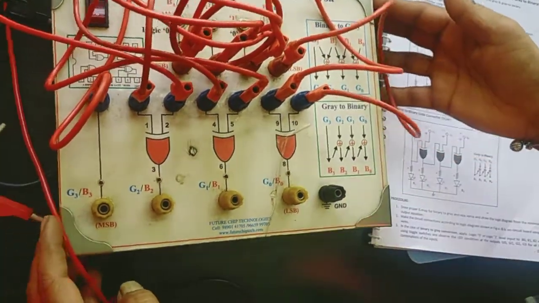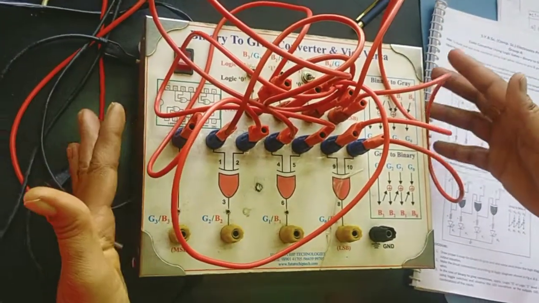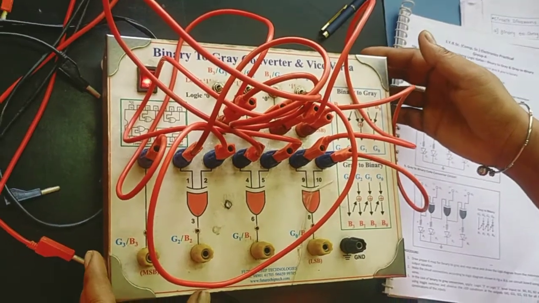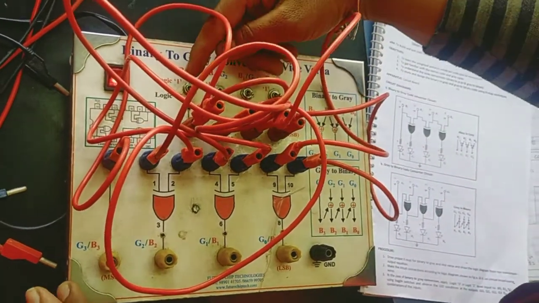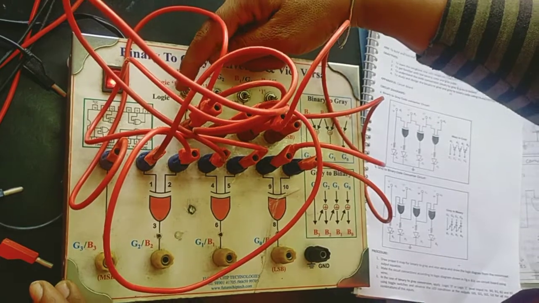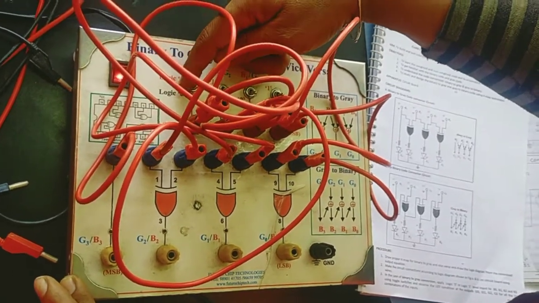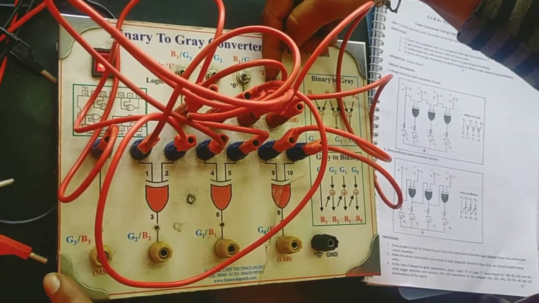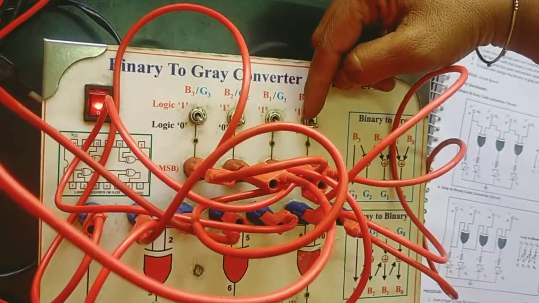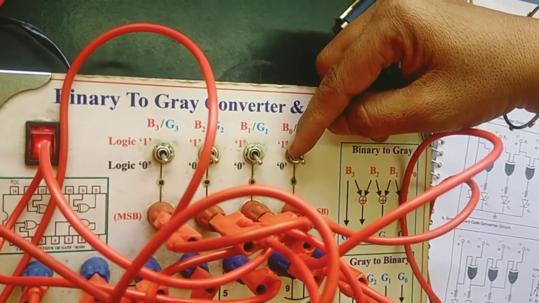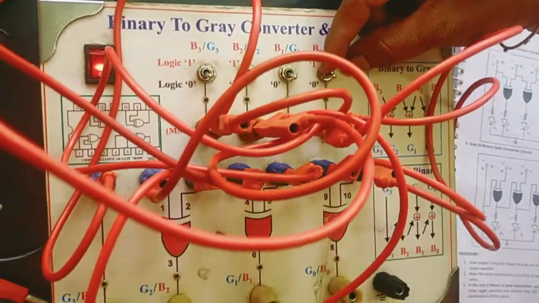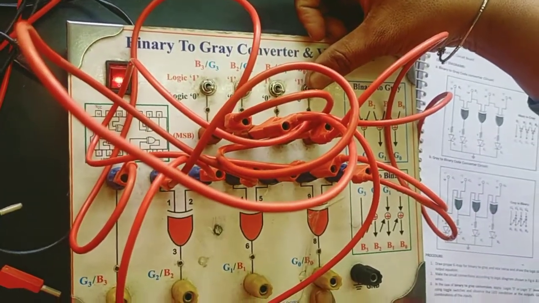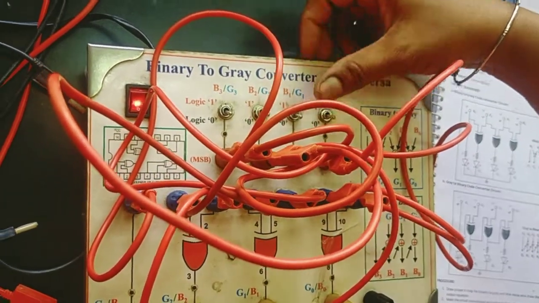So let's see how it works. After completing your connections, switch on the supply, after taking prior permission from your teacher. These are the switches which represent 0 and 1. First we give 0 0 0 0, and then you can observe the output. Then for 0 0 0 1, see what you observe across B0.